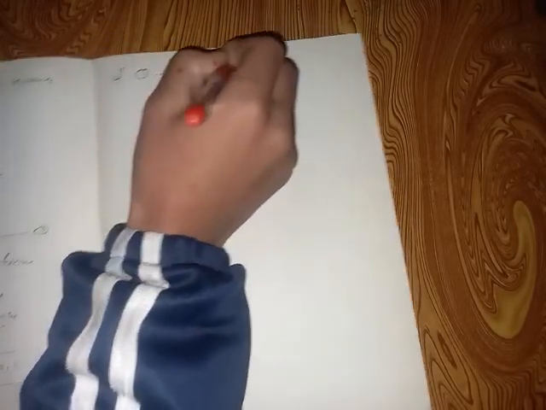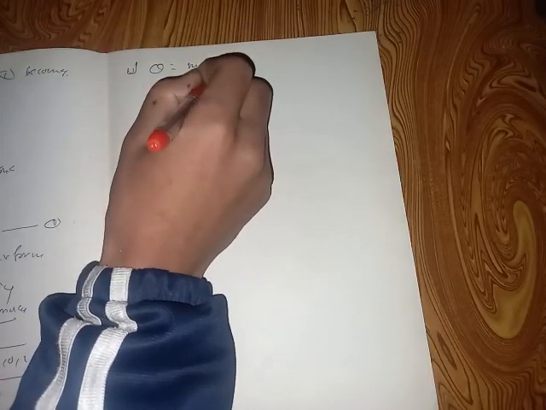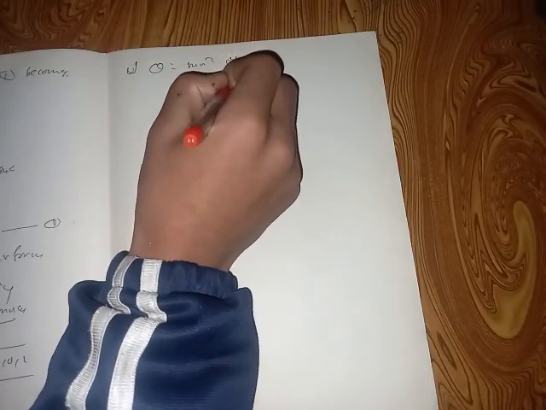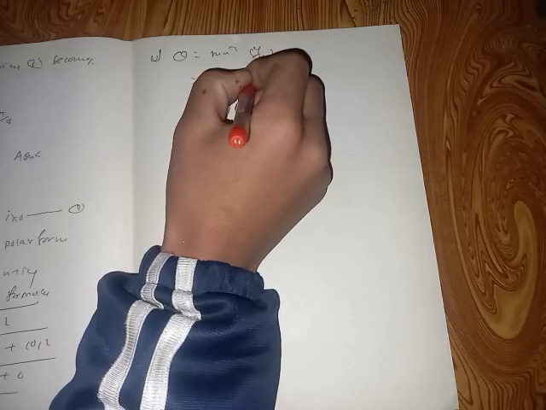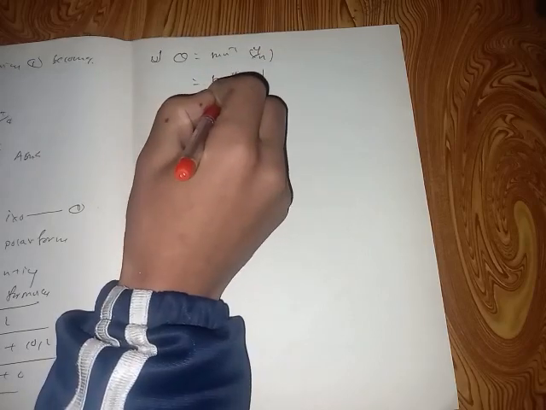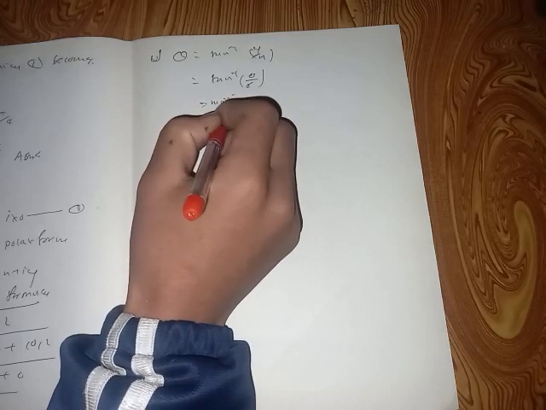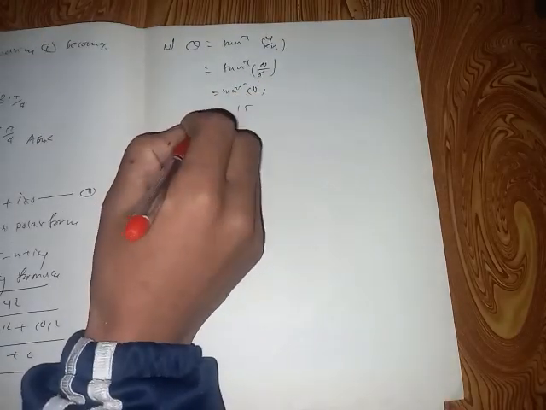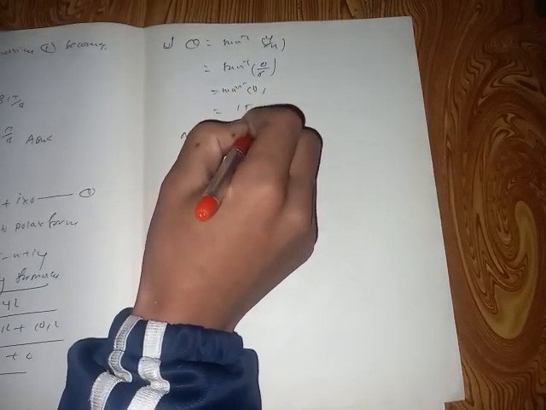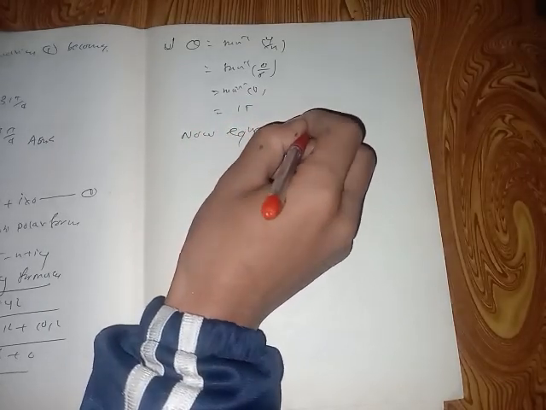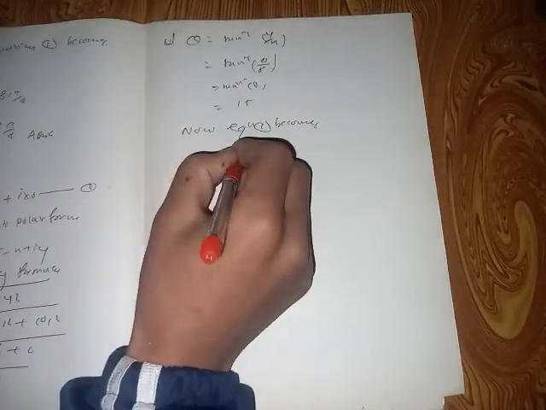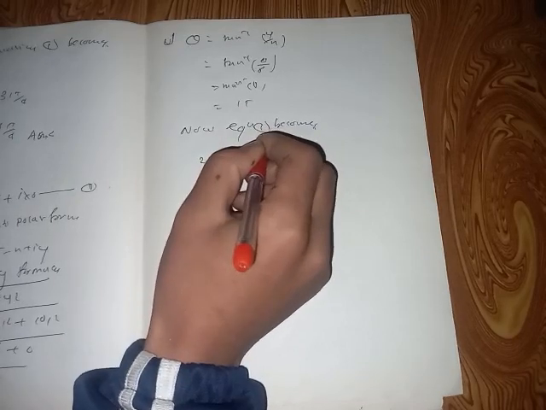And theta is equal to tan inverse y upon x, so tan inverse the value of y is 0 upon the value of x is minus 6, so tan inverse 0, and the value of tan inverse 0 is pi. Now equation 1 becomes z is equal to r e power i theta.